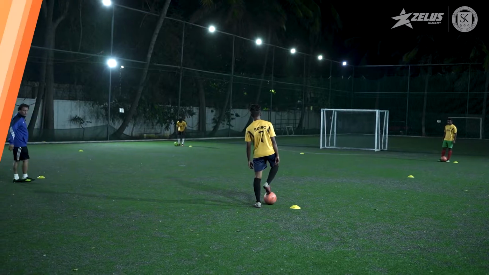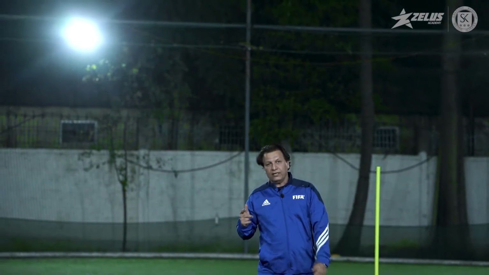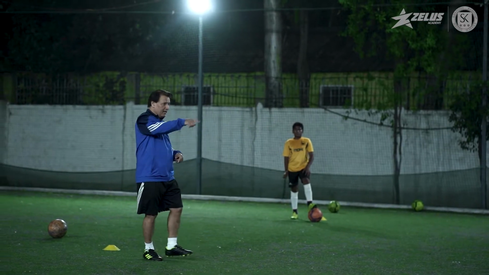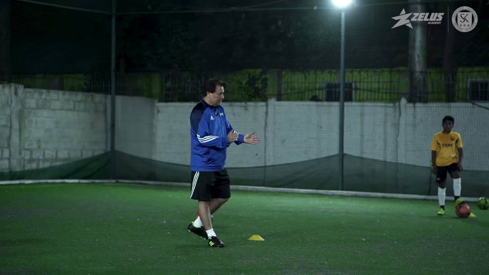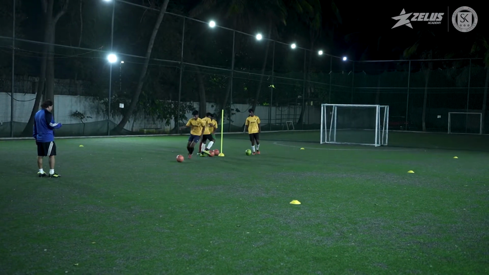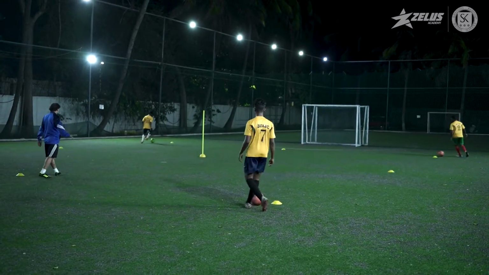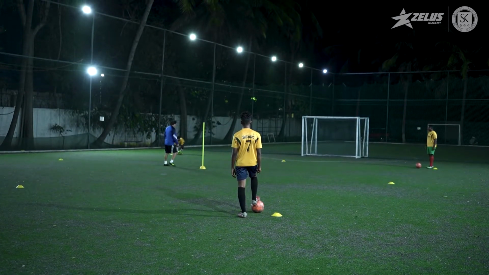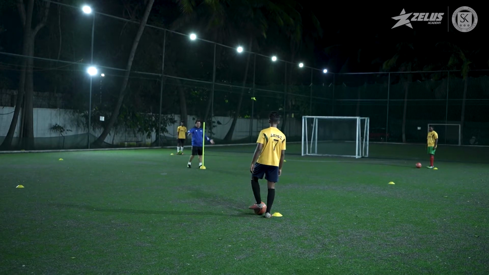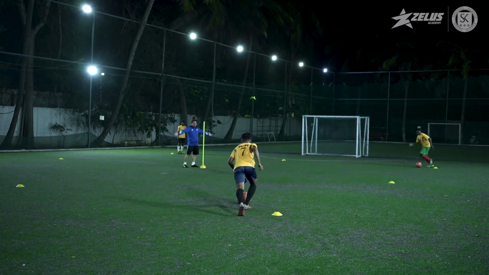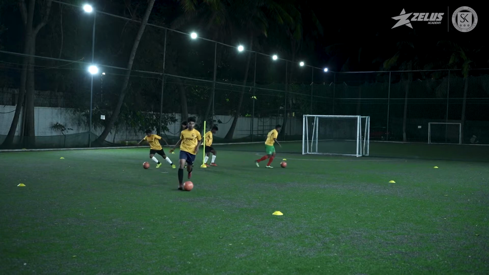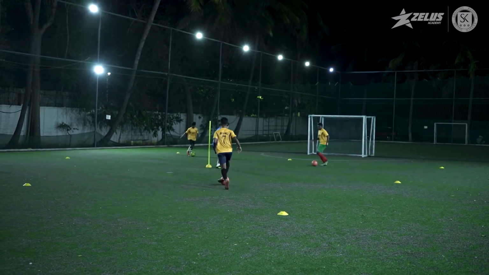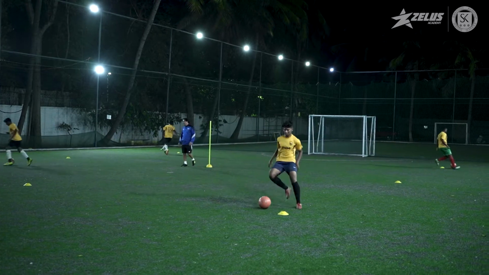Okay guys, stop. Next part is turning with the ball. It's very, very important. So what we are going to do, guys, take a turn back like we were doing in the warm-up. Turn back and accelerate and come back here. Okay, start. Okay, you have to come like it's your opponent, and you beat him and go back. Yes, turn back, yes, well done. Very good.